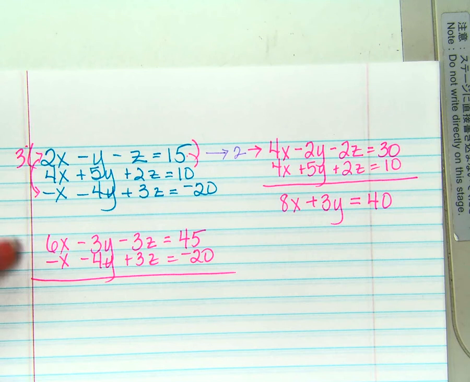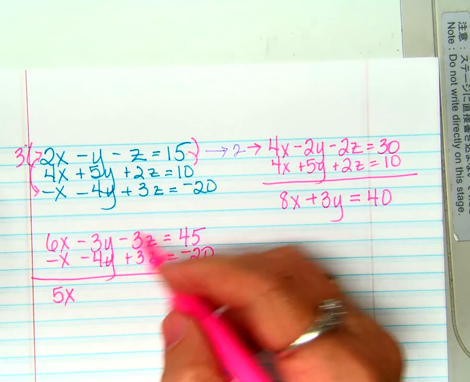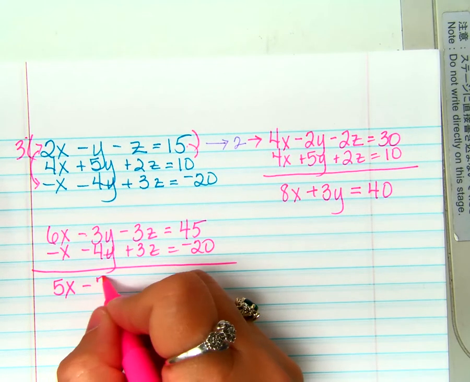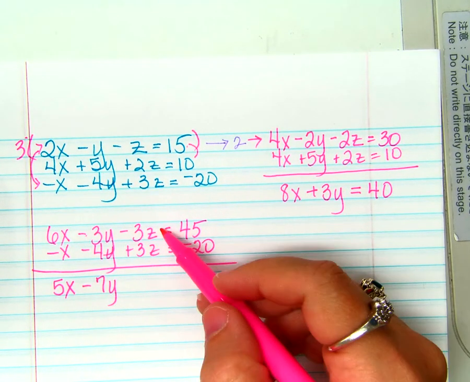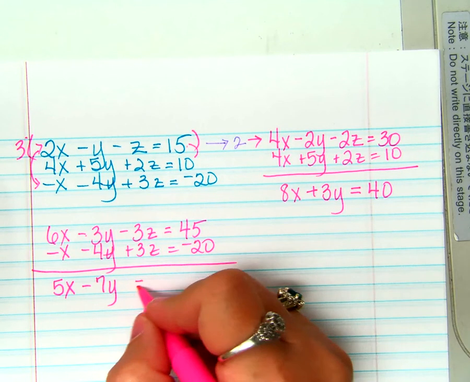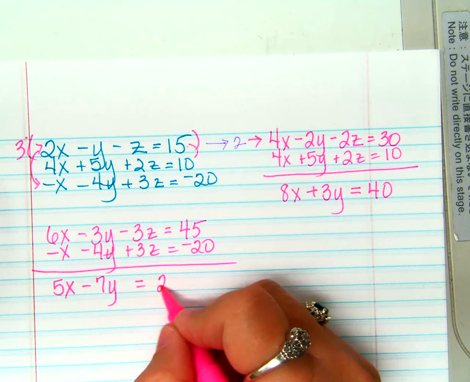What's 6x and a negative x? 5x. What's negative 3y minus 4y? Minus 7y. What's negative 3z and positive 3z? 0. Equals 45 and negative 20? 25.